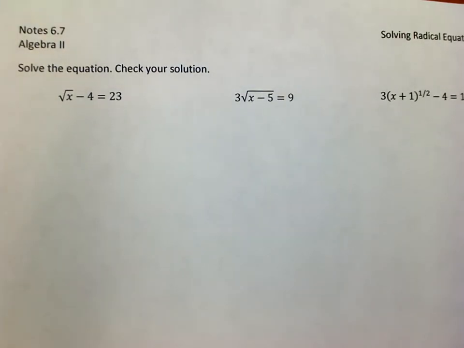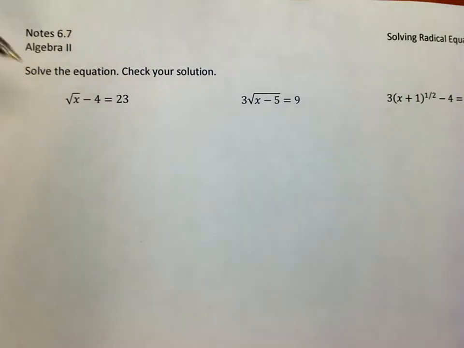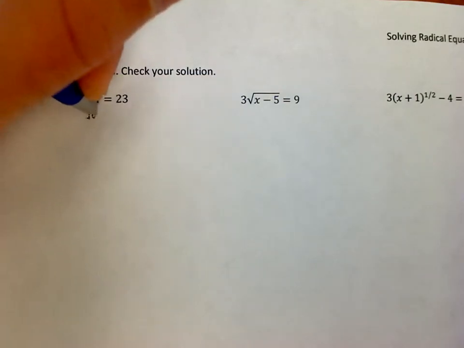The first thing we want to do every single time that we try to solve a radical equation is we want to get the thing with the radical sign by itself. So for instance, I look here at this very first problem. I have the square root of x, but then I'm subtracting 4 from it. So my first step is actually to go through and add 4 to both sides.